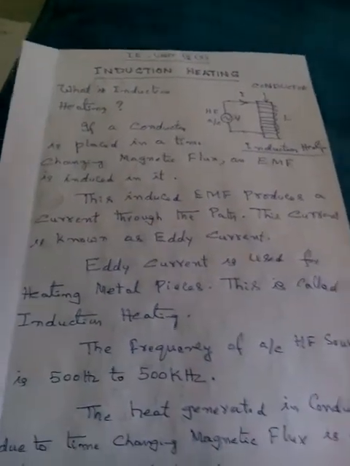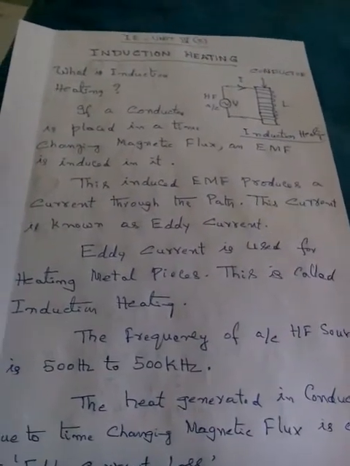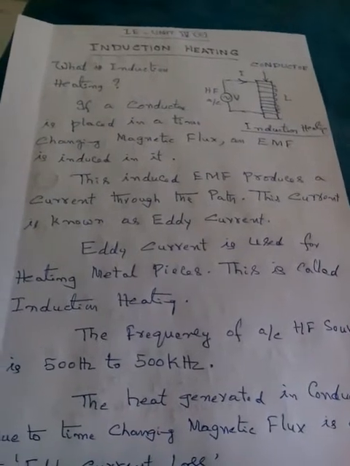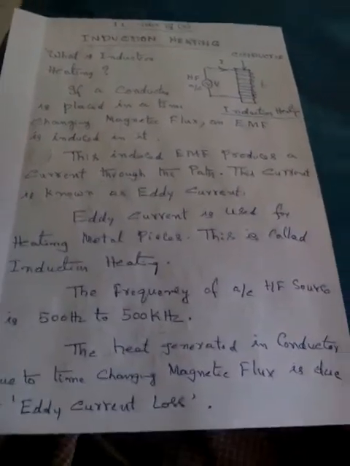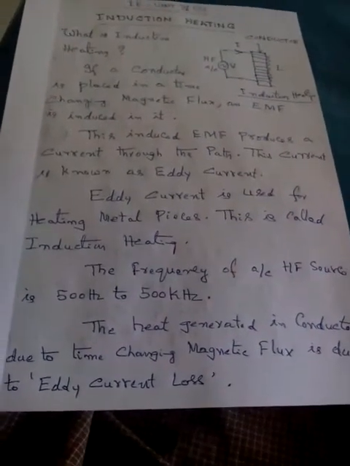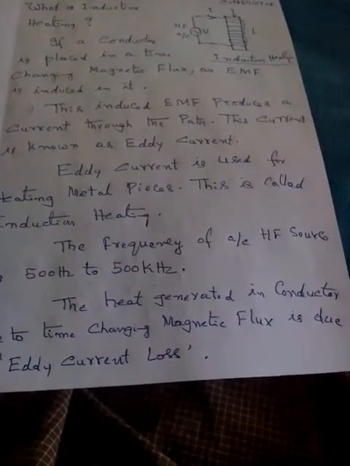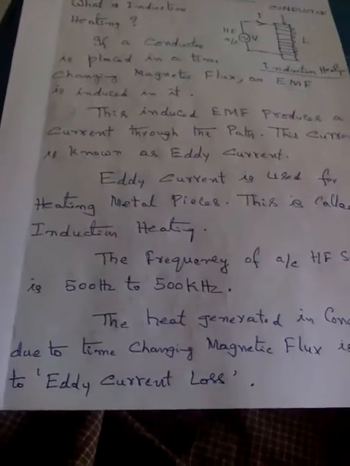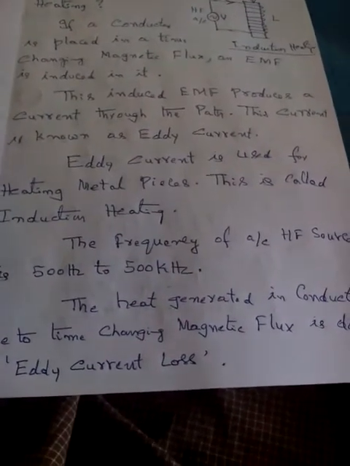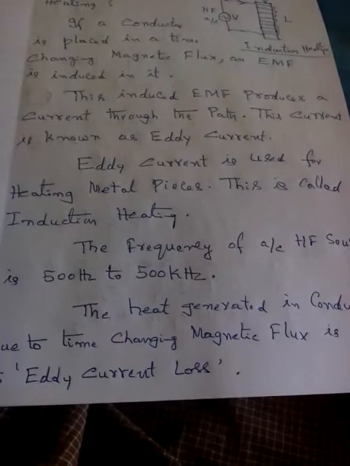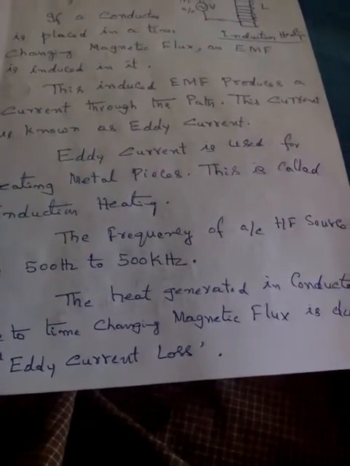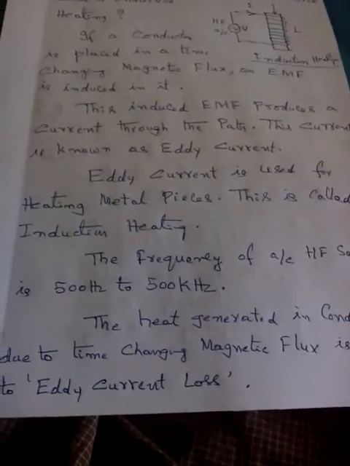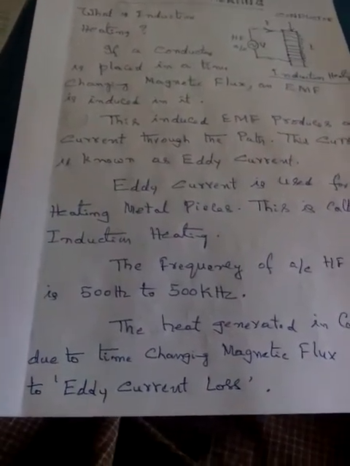The frequency of the AC source varies from 500 Hz to 500 kHz. Okay, the heat generated in the conductor due to time-changing magnetic flux is due to eddy current loss. The heat is produced due to eddy current loss.